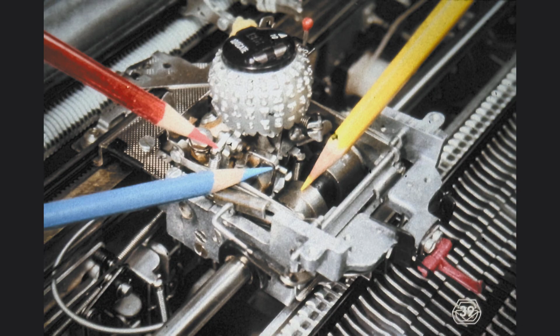Let us briefly trace the mechanism which will ultimately lock the element into position prior to and during the printing operation. On the left side of the cam indicated by the yellow pencil, you will find a cam follower. This cam follower is the detent cam follower. The blue pencil indicates the detent actuator, which is allowed to move by the cam follower. It is also restored by the cam follower.